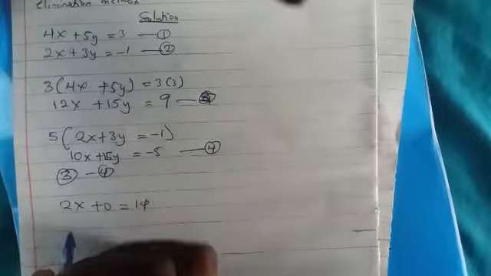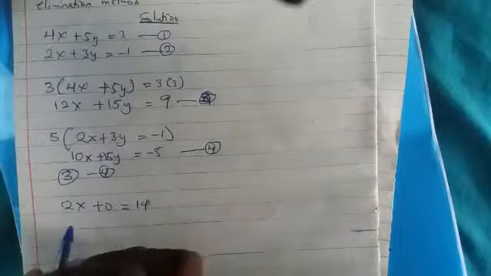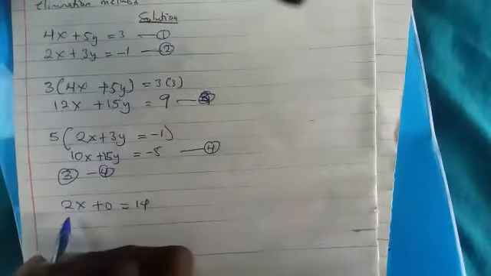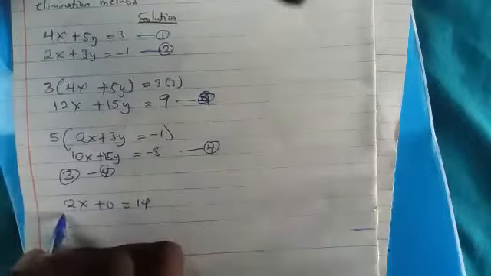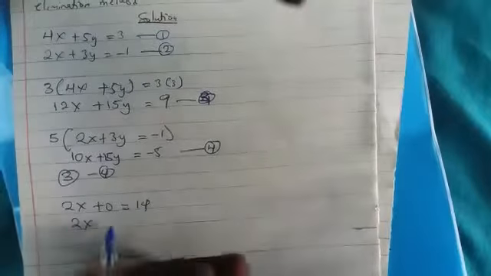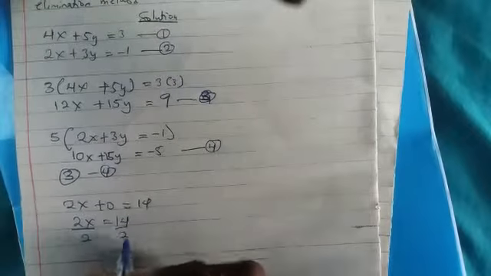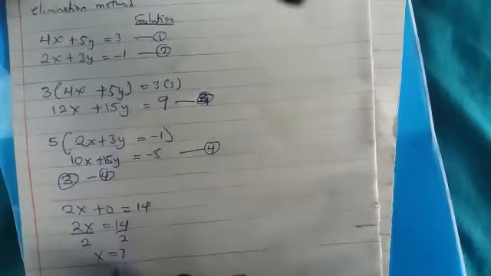So now we have 2x is equal to 14. So we divide through by 2. We have x is equal to 7.